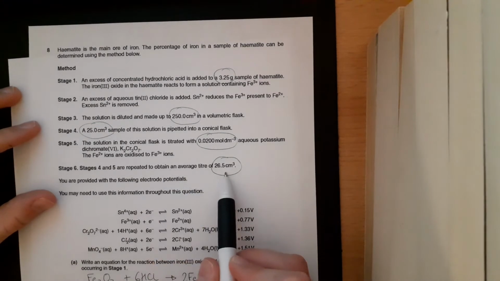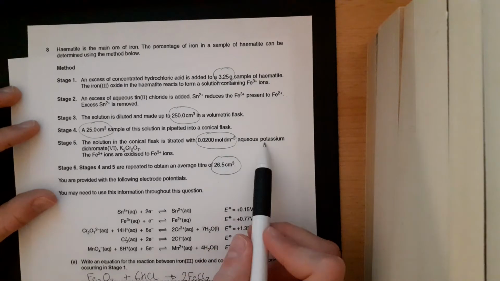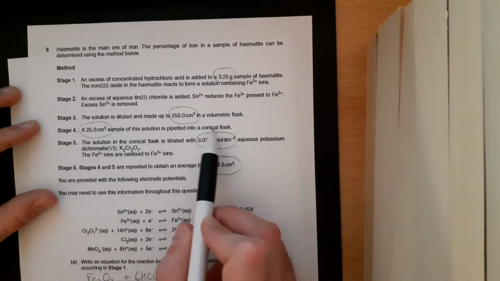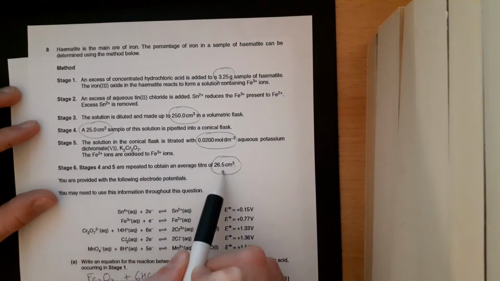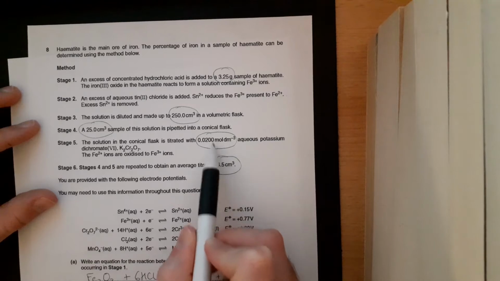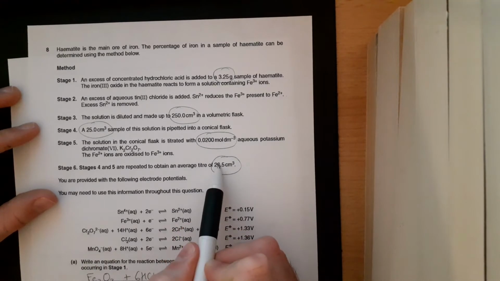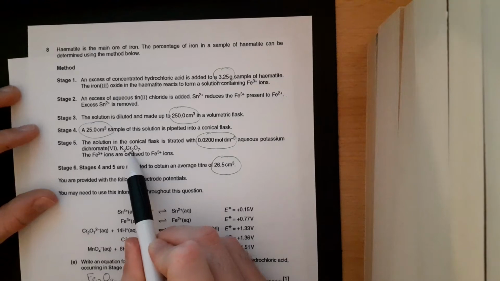So you're probably going to go through these numbers in that order from bottom to top. Probably. Doesn't always work out as simple as that, but that's a good place to start. So we got an average titer of 26.5 centimetres cubed. That was the volume of whatever was in the burette, wasn't it? Which was the potassium dichromate, right? Because the other iron 2 plus sample was in the conical flask. So that was the volume of this that we used. So this is where we're going to start. Like I said, the 2 numbers at the bottom. So use these 2 numbers and work out the moles of potassium dichromate.